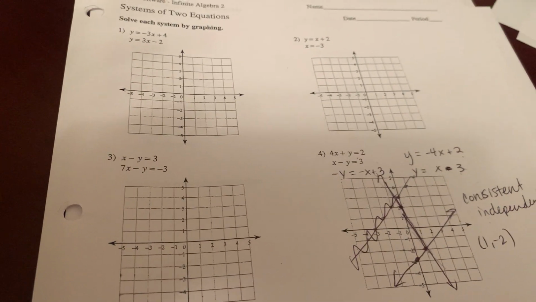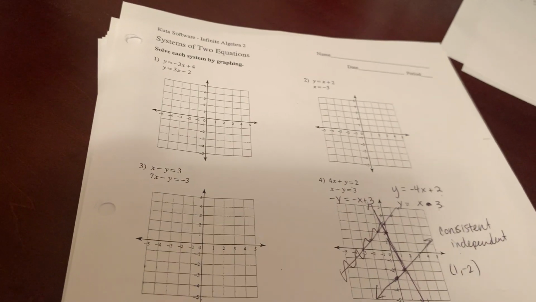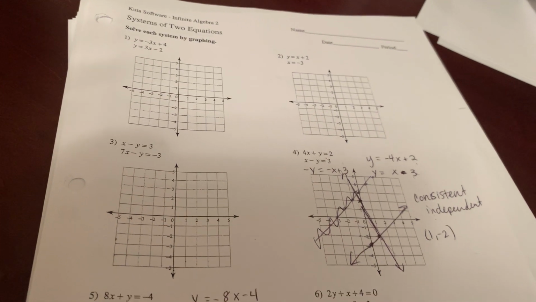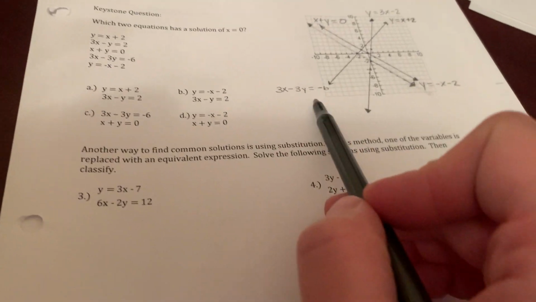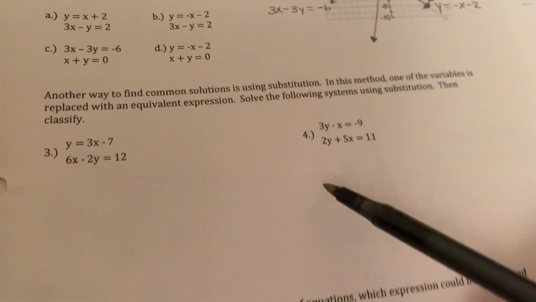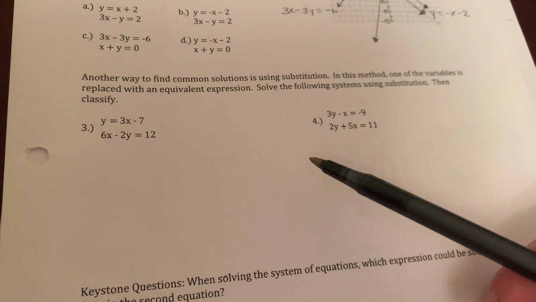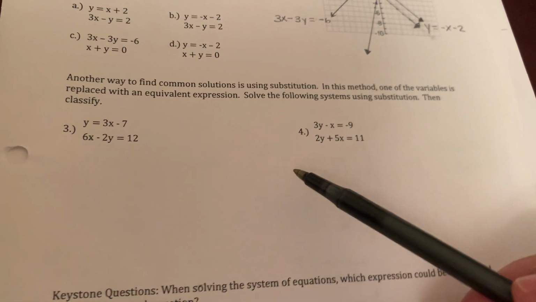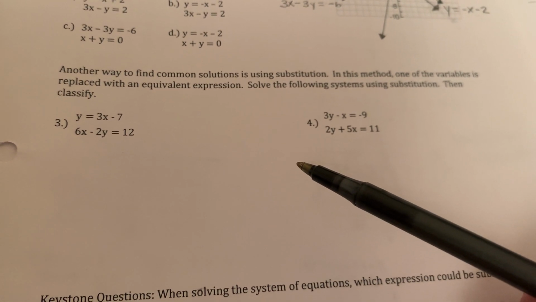All right, make sure you finish this page. And then now we're gonna go to, on your homework, solve the system by substitution. So let's go back on your notes. I just didn't think we needed to do a ton of graphing. You've done it over and over in chapter 1. This is like Keystone Review. We're not gonna look at that here. It says another way to find a common solution is to use substitution. In this method, one of the variables is replaced with an equivalent expression.